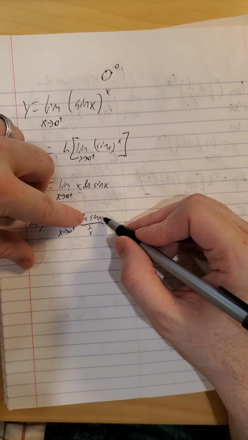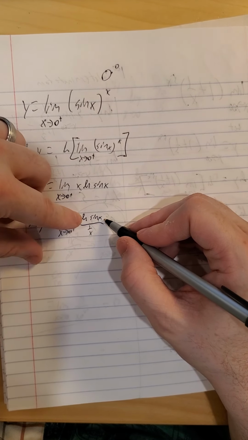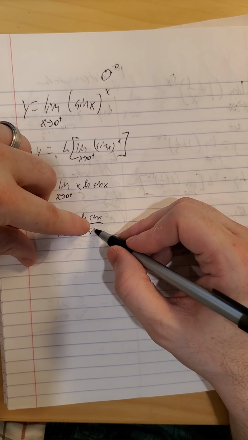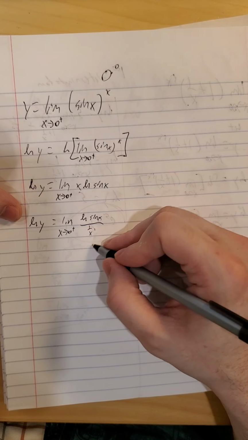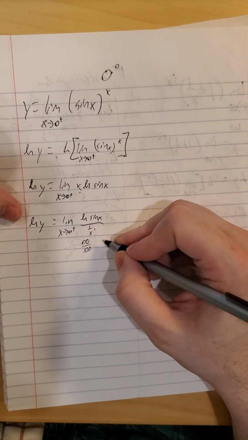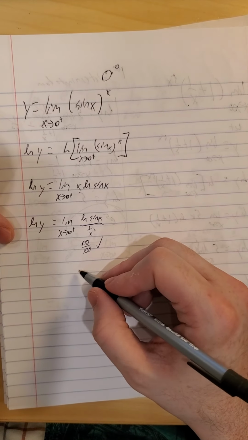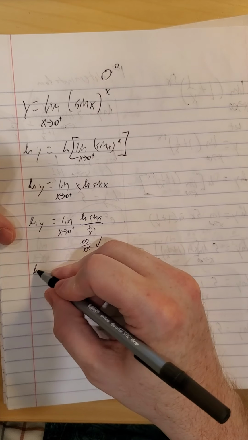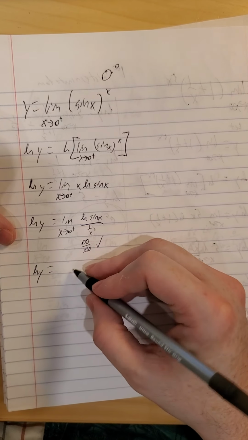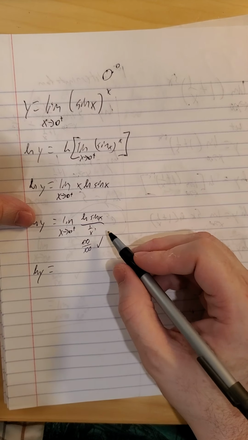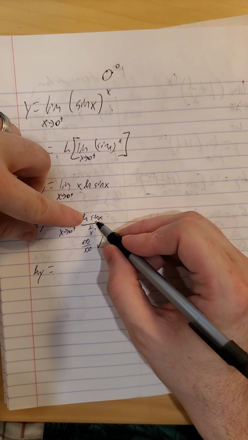Natural log of 0 goes to infinity. 1 divided by 0 also goes to infinity. So this is an infinity over infinity form. That tells us that yes, L'Hopital's rule may be used. So hang on to natural log of y on the left-hand side and use L'Hopital's rule on the right-hand side.